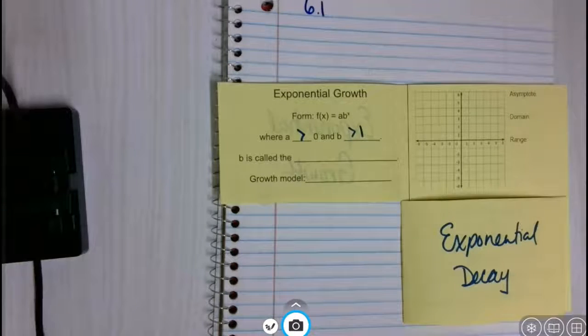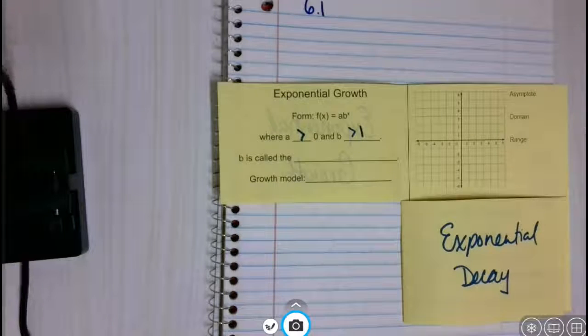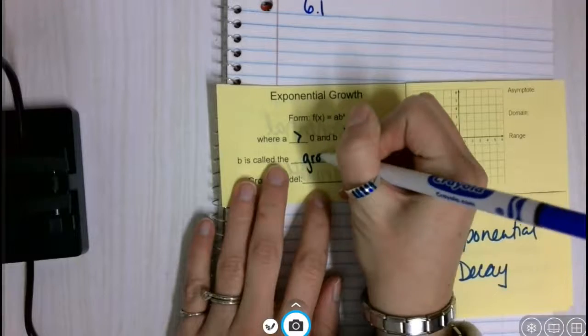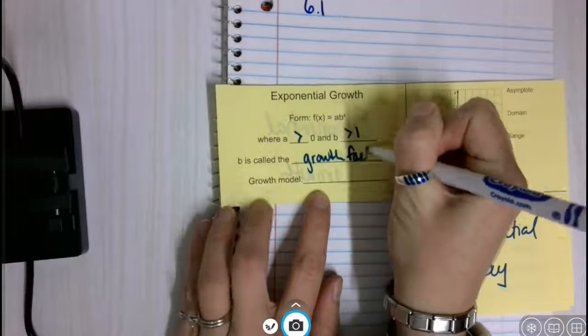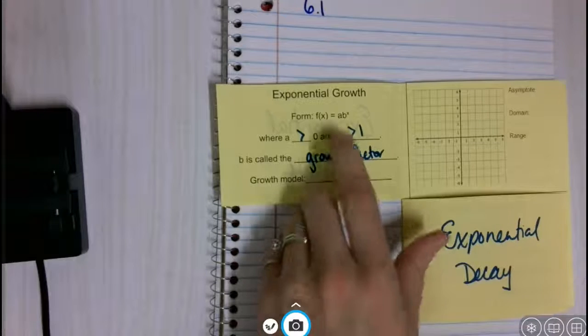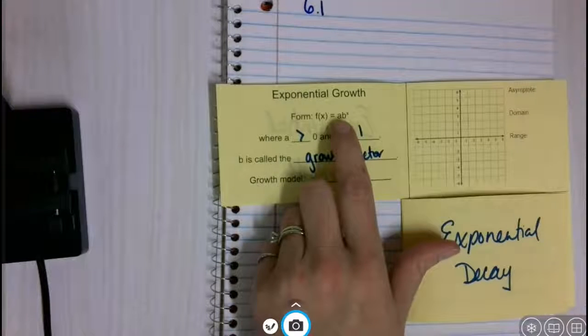Okay, so now our b value, the b thing is called our growth factor. So we're going to write that down, growth factor. Okay, so our growth factor is going to tell us how much this is growing by. That a value that we see here, that's kind of our starting place. What does it really look like?